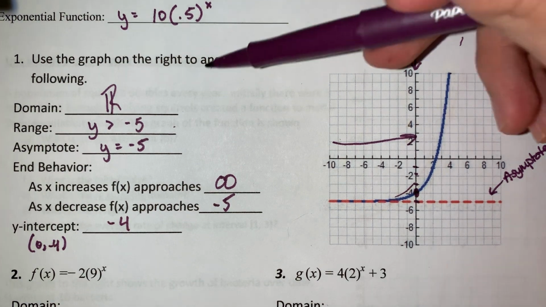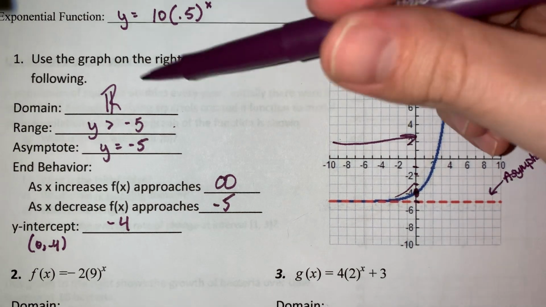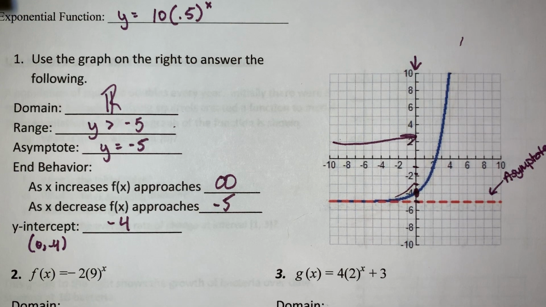Either one of those works, but make sure you know how to find all of those key features, and especially the end behavior. The end behavior is definitely something that people get wrong a lot, but hopefully, after you've done this, it makes a little bit more sense.